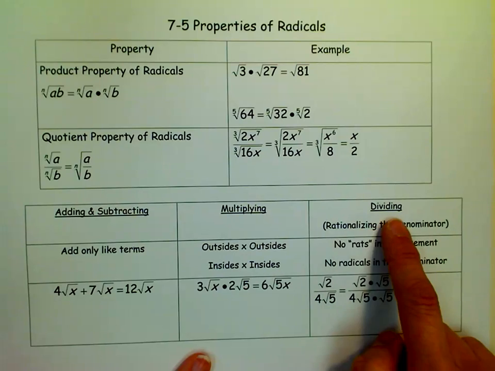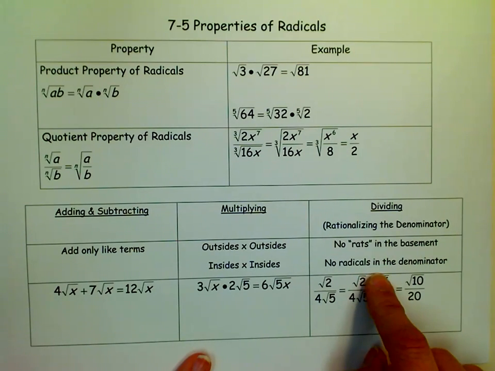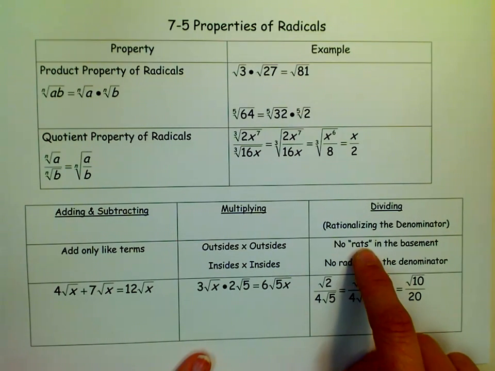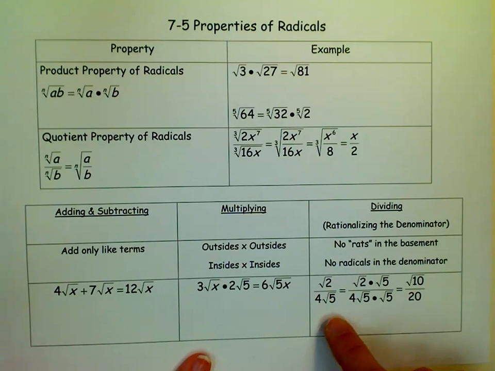And then when you're dividing, you have to remember to rationalize the denominator. I call them rats. No rats in the basement, or no radicals in the denominator. So if you were given this, the problem with this isn't that it has perfect things or that there's a fraction inside a radical. It's just that you have a radical in the denominator. So to get rid of that, it depends on what our index is and how many factors we need. We have one factor of 5, so we would need one more to get the 2 that we need.